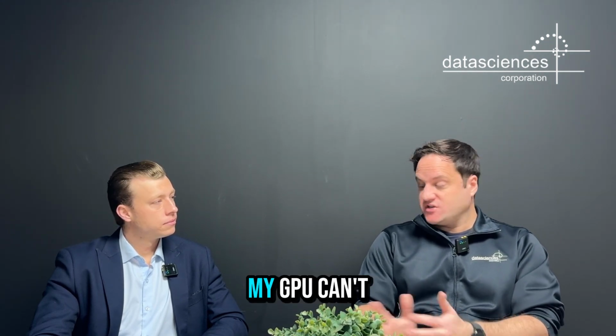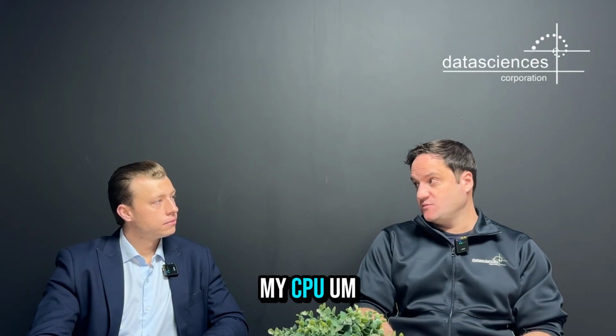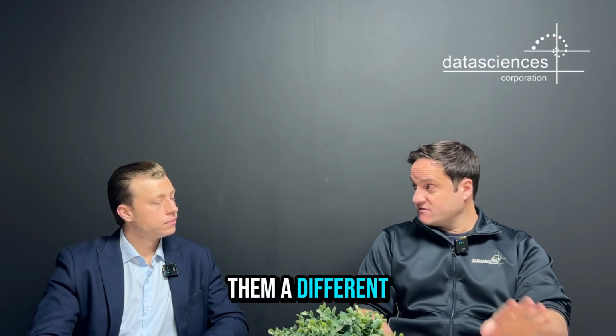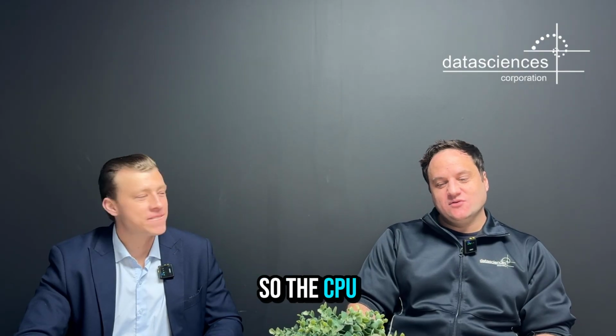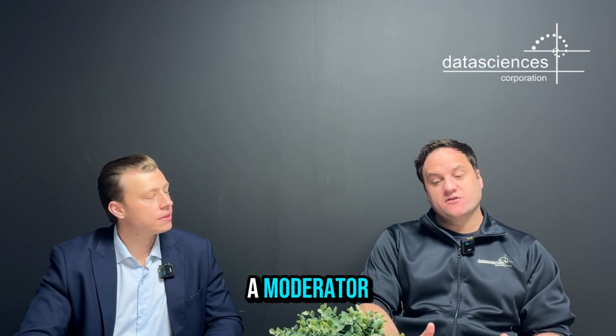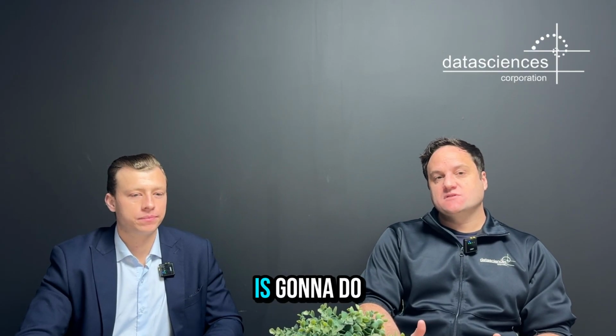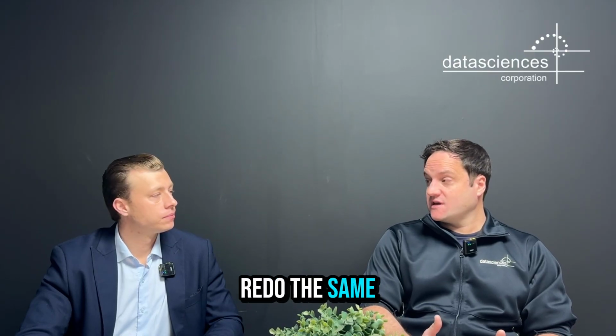Whereas the CPU, okay, my GPU can't do this kind of maths. I need to feed it to my CPU. So we give them a different kind of workload. So the CPU can, in theory, be used as a moderator, but the CPU is going to do the same maths. It's just going to redo the same maths.